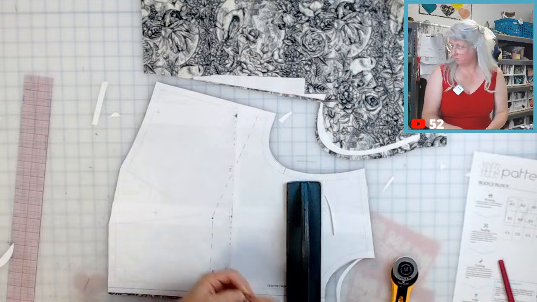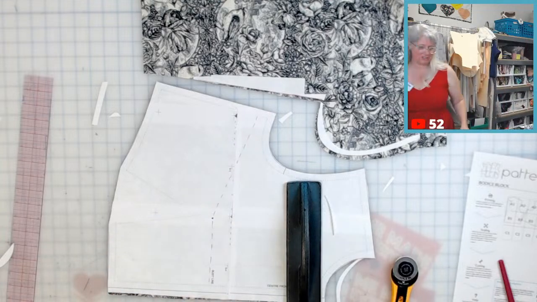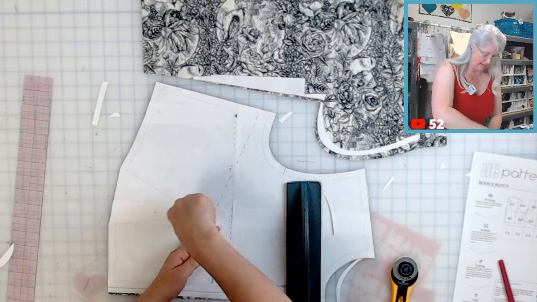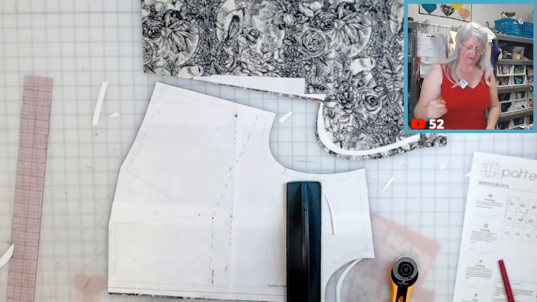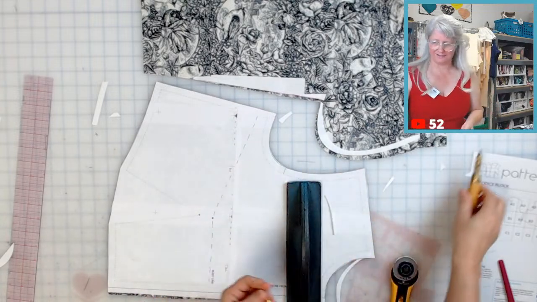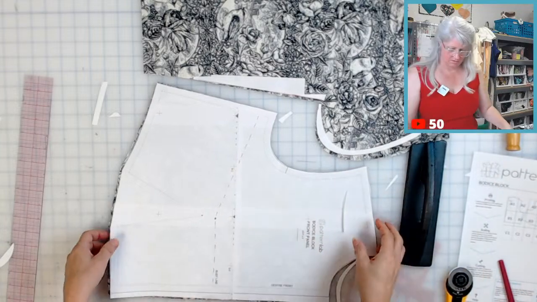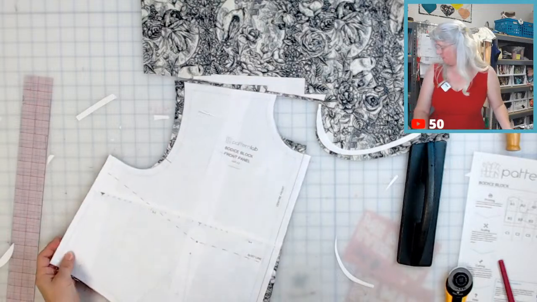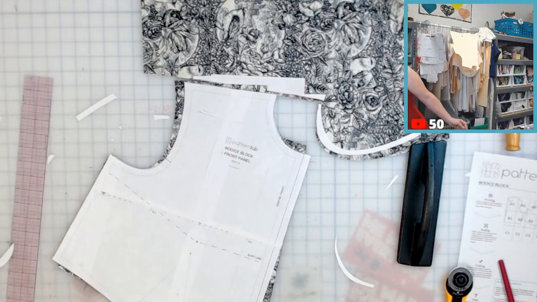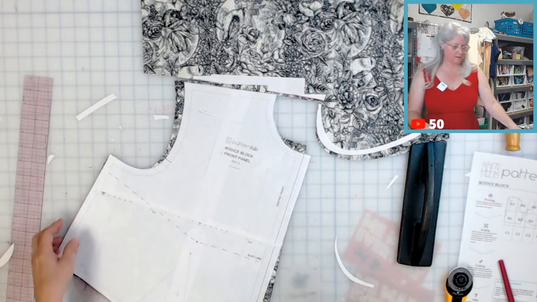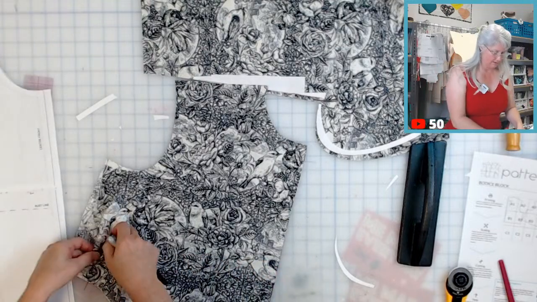You know what we'll do? We're going to cheat. We're going to do that, and we're going to mark the apex. That's my screw punch. Very much a pattern drafting tool. All right, so we have our front, and we're going to sew it inside out.